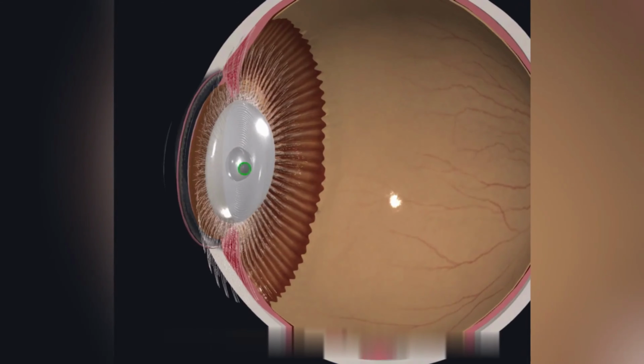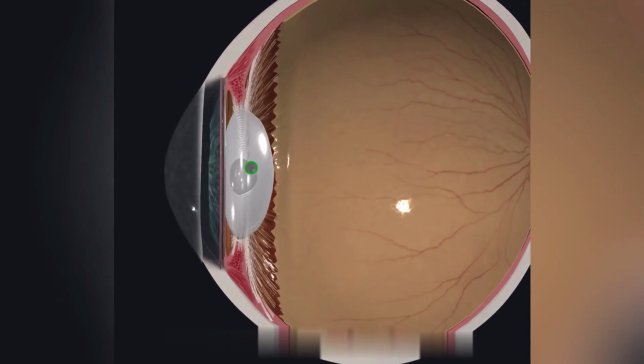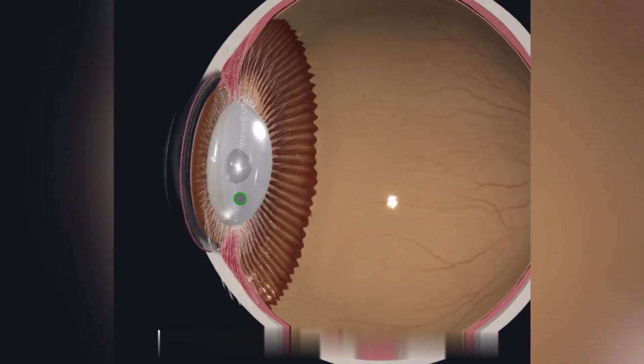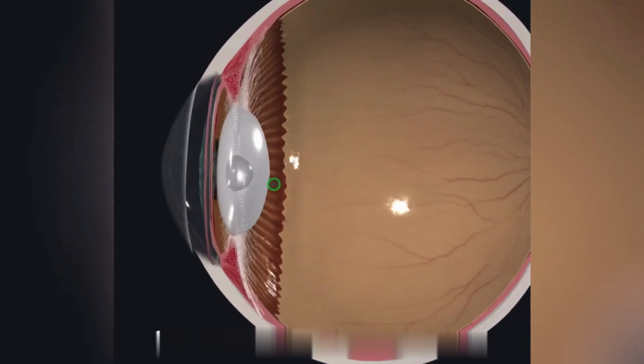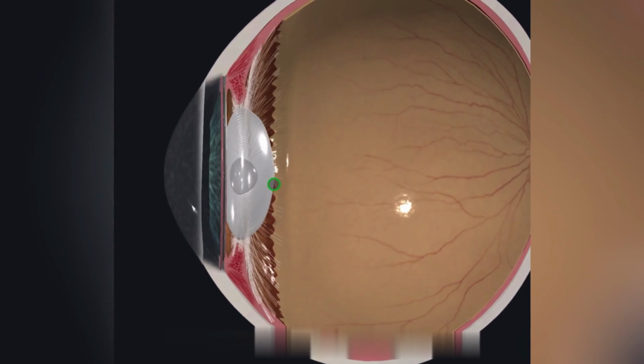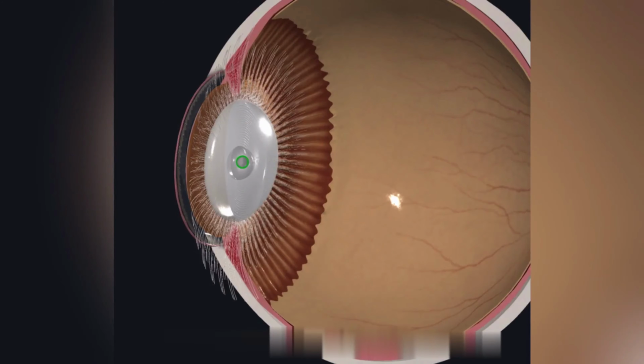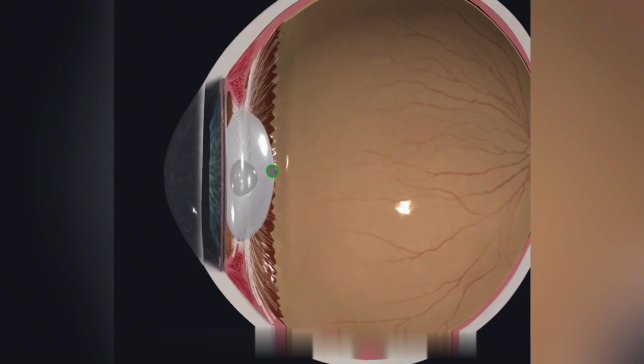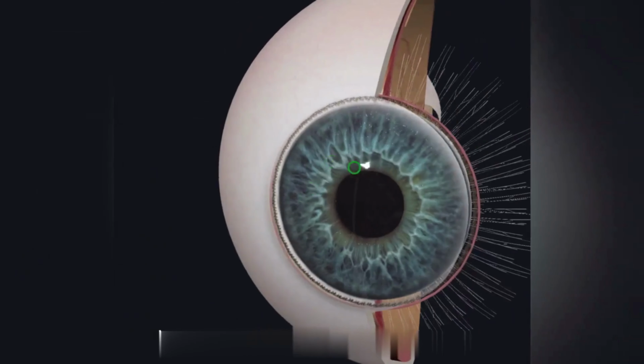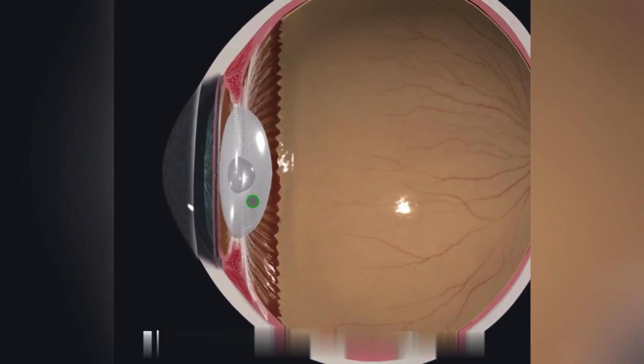That's presbyopia. So here's the key difference: nearsightedness, farsightedness, astigmatism, structural problems in the eye; presbyopia, decline in the eye's dynamic focusing ability. No matter your vision type, as you age, your focusing ability will eventually decline.